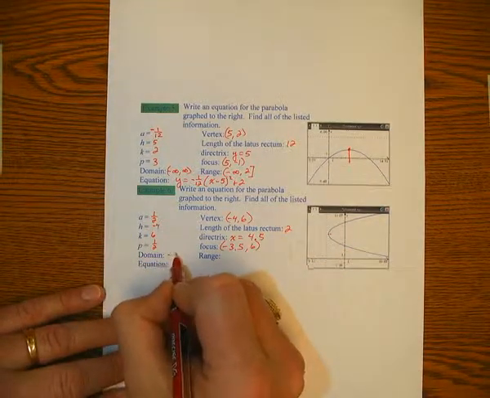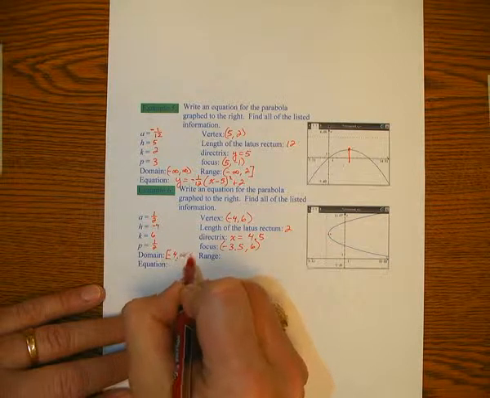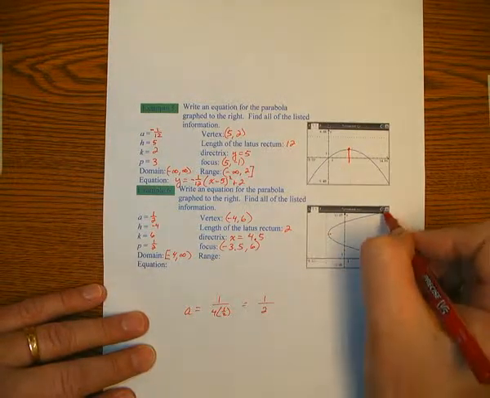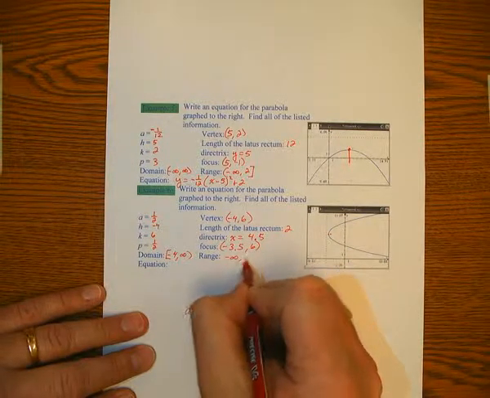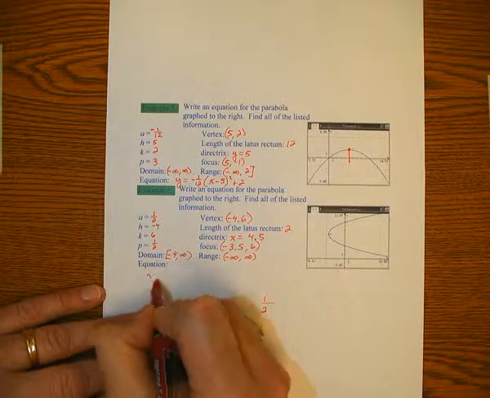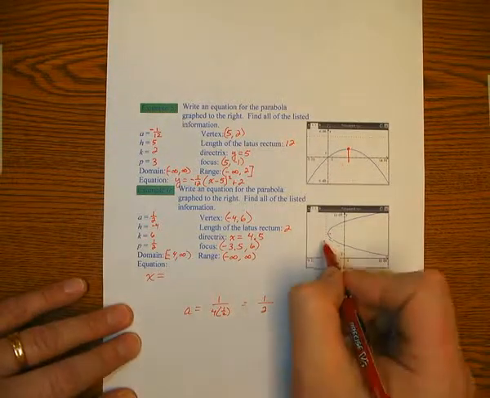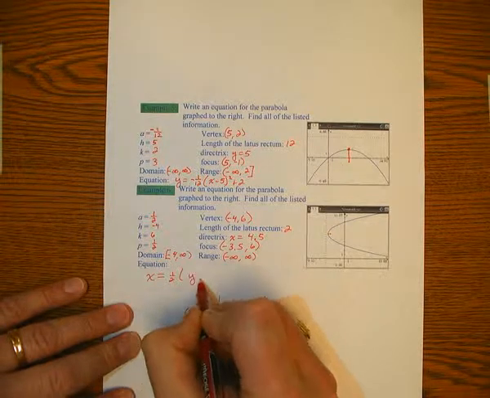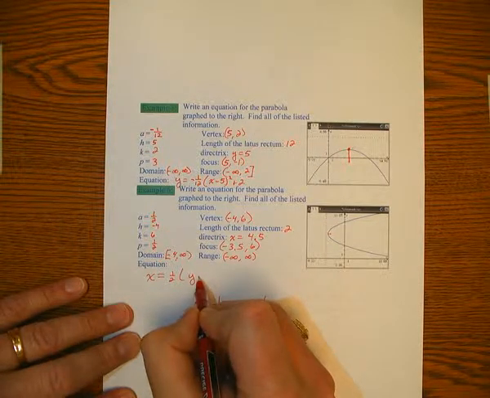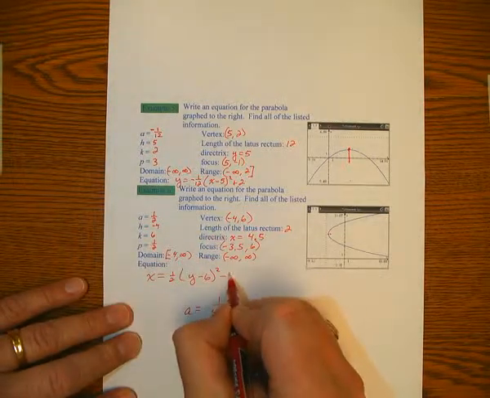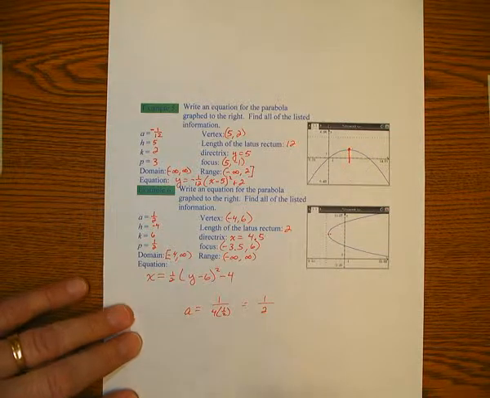Domain is from negative 4 with a bracket to infinity going to the right, and then your range is negative infinity to positive infinity. Horizontal orientation, so it starts out with x equals a, which is 1/2, y minus k, so it's minus 6 squared, plus h, which would be a minus 4.